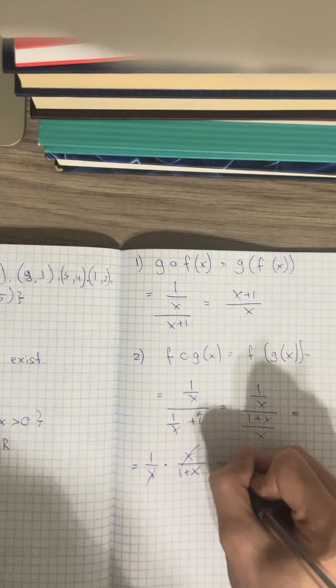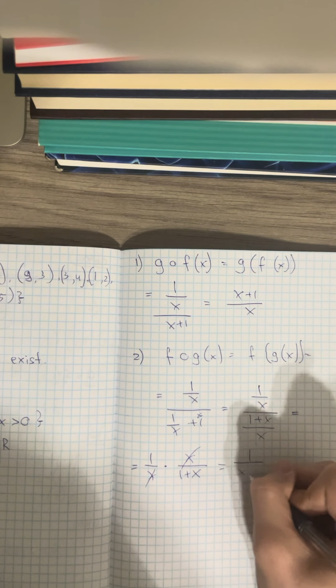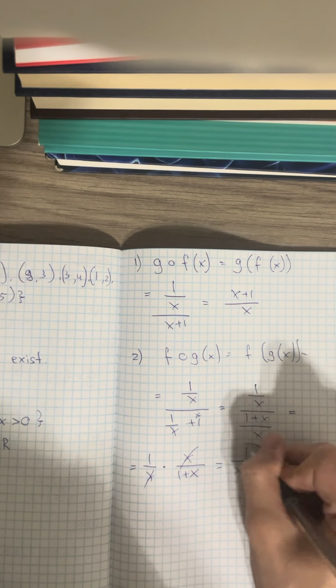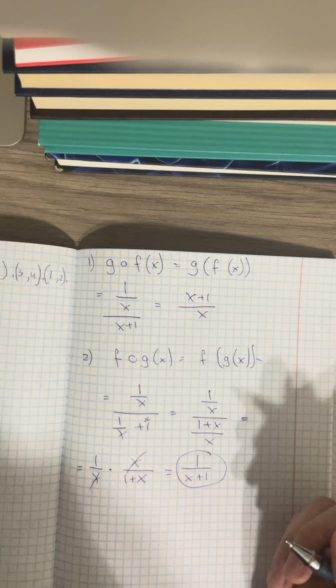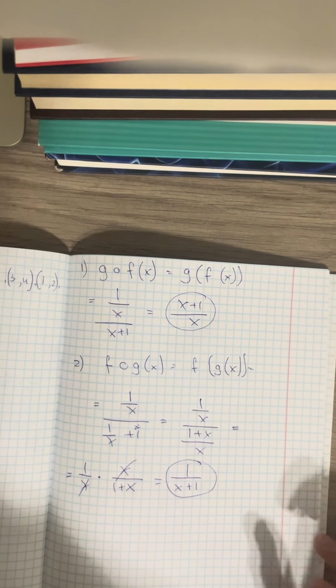Subtracting them, we get the answer 1 over x plus 1.